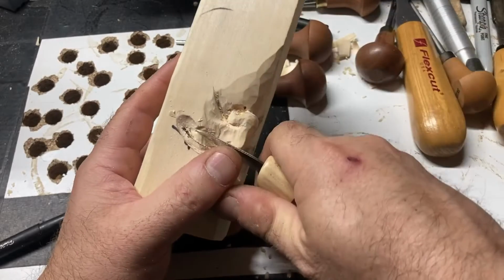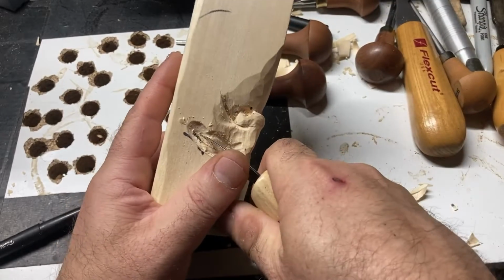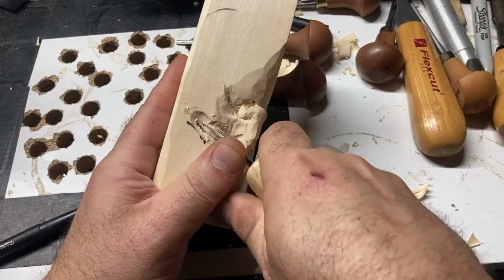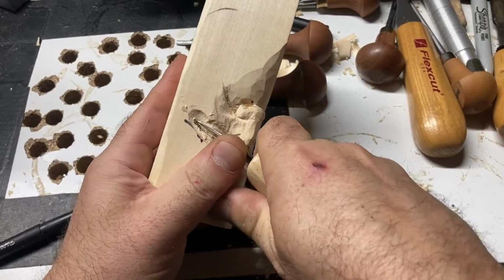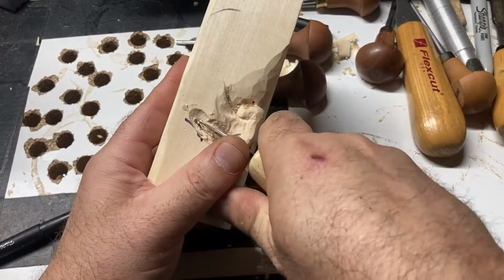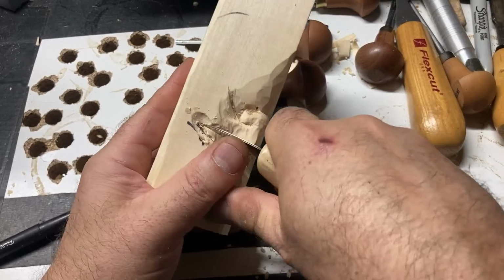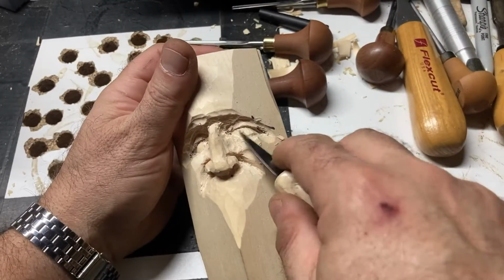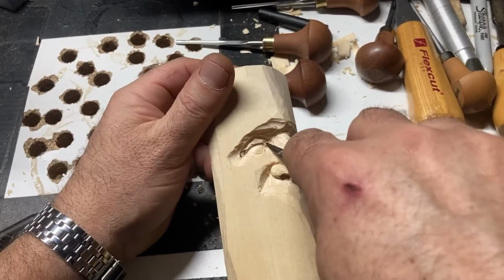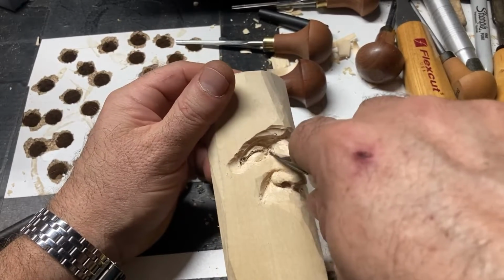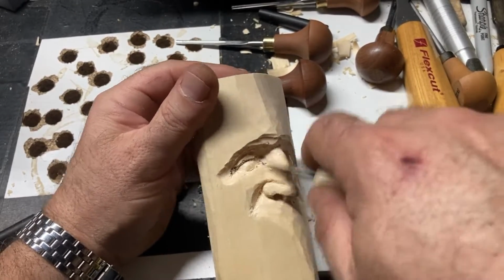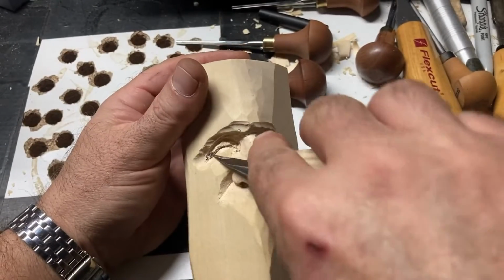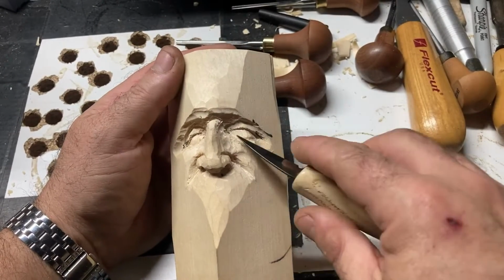And try to get your upper lid to stand out by taking the wood out from underneath it. And make sure you stop cut that upper lid and get some wood taken out underneath it, okay? Just like that. This one over here is going to need a little bit of cleanup. That's not a problem. The whole idea is to show you how to do these type of eyes.